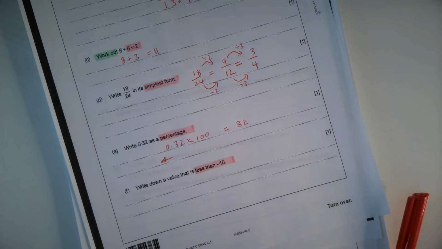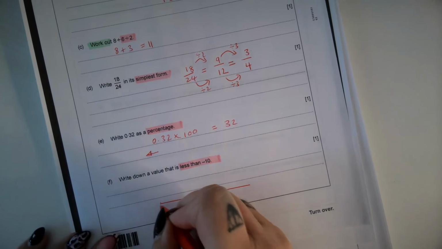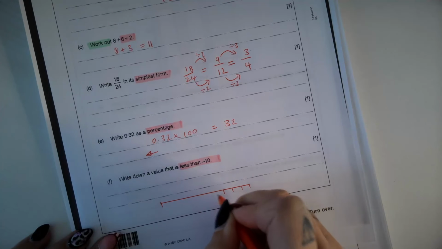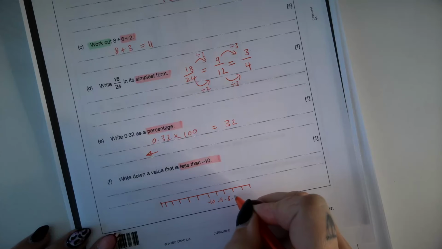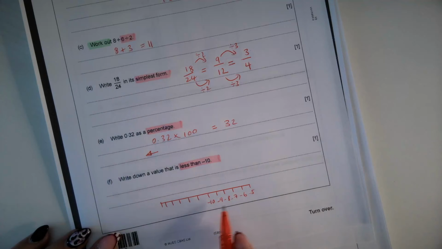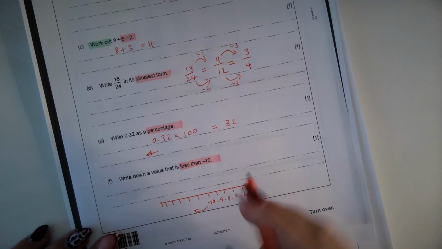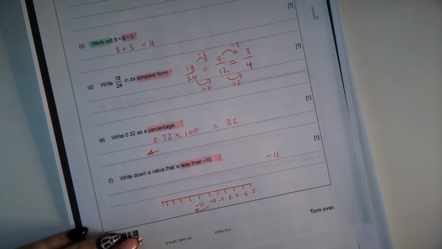So think about how a number line works here, guys. That's what's important. So we have a number line. And let's put -10 there. Numbers going this way on the number line are getting closer to 0. So that would be -9, -8, -7, -6, -5, and it would go all the way up to 0. Those numbers are greater than -10. We want less than -10, so we want a number on this side. The next number on the number line would be -11, so that's the number that I'm going to go with. It's a value less than -10.